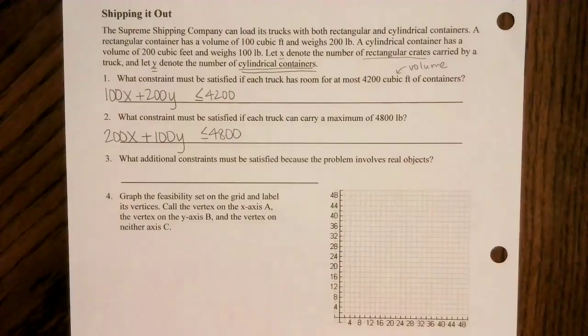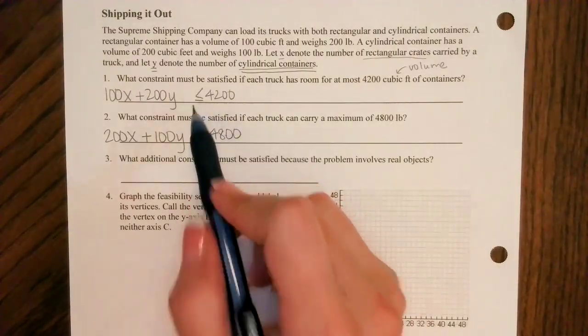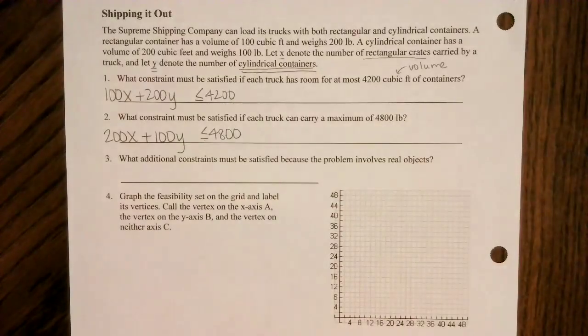All right, the next part says what additional constraints must be satisfied because the problem involves real objects. Well, since we're shading here below, and this is less than these numbers, at some point X and Y are going to turn negative in the math world. But in this situation, that doesn't make sense. We can't have negative rectangular containers or cylindrical.